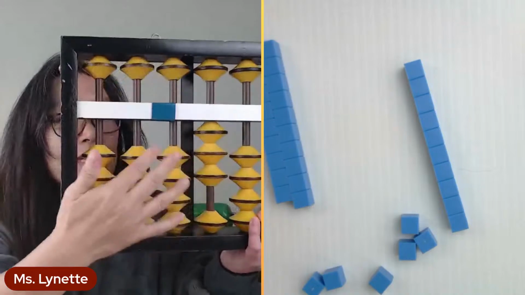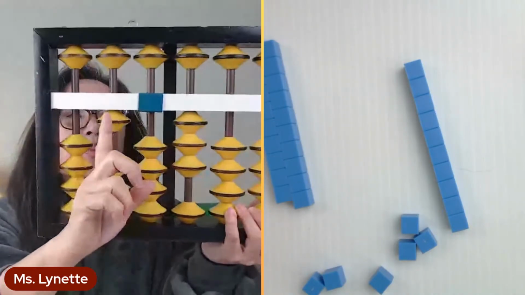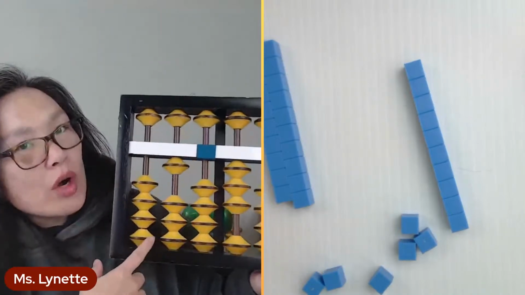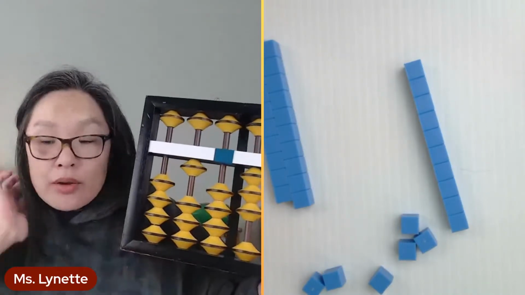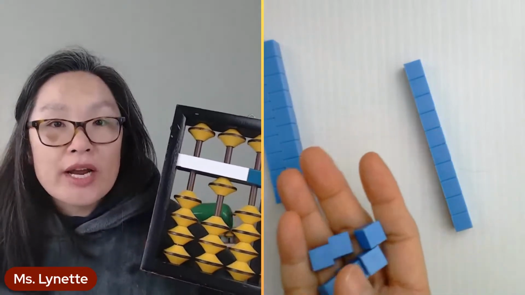If you notice, one of these is 10, right? 1, 2, 3, 4, 5, 6, 7, 8, 9, 10. So it's good because they could see the quantity of the number. However, on the abacus, that would be 10. How do I know? Because there is my place value, and then this would be 1, 0. It doesn't show quantity, it shows place value. Which is fine, right? Because each manipulative has its own strengths.